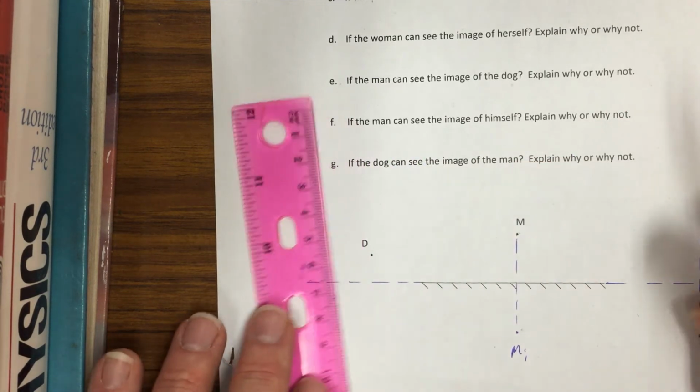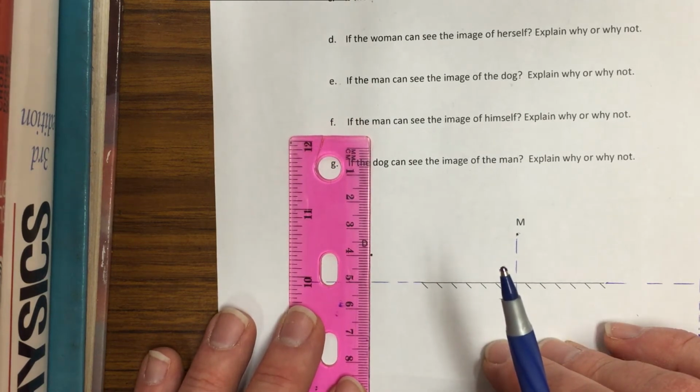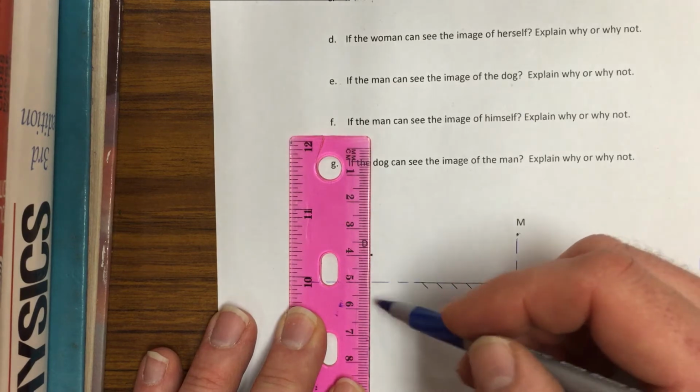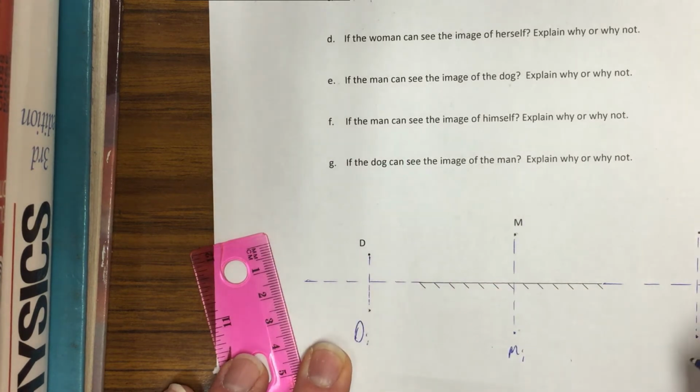I need to do the dog. I go over here, set my ruler perpendicular, and I measure this. This one I get 1 point a little bit. So I'm just past 1 on that, and I make a dot. So this is my dog's image, and this is the woman's image.